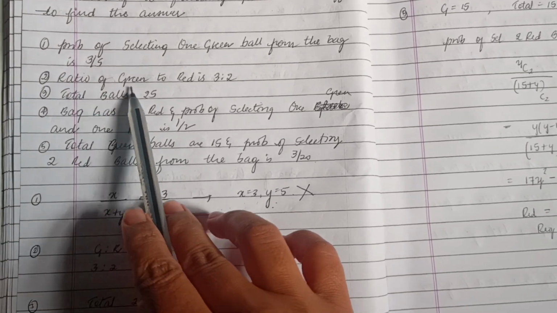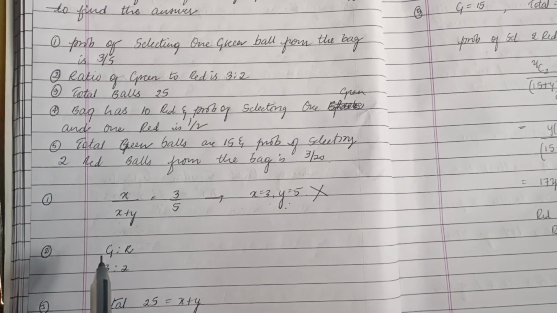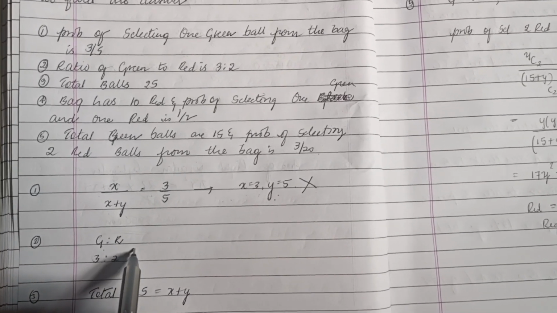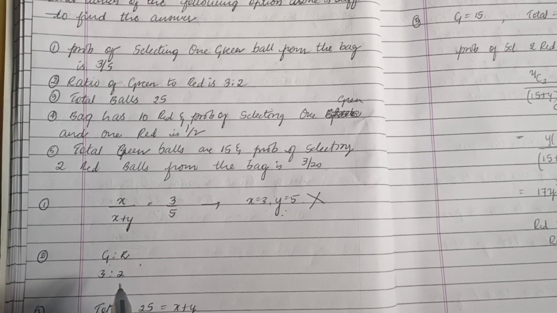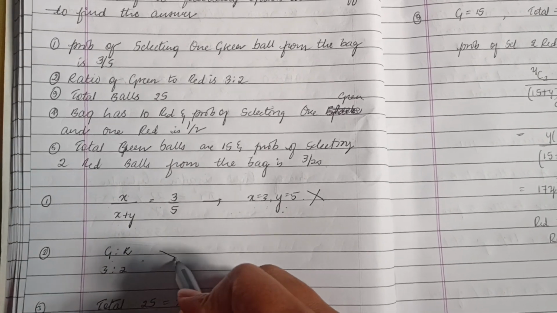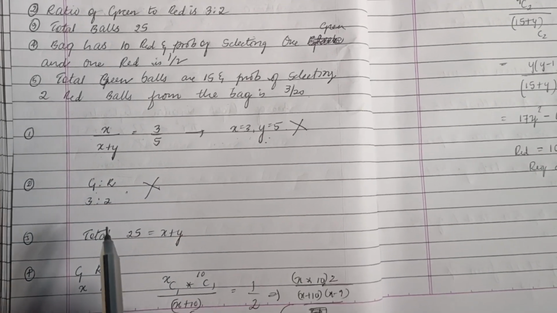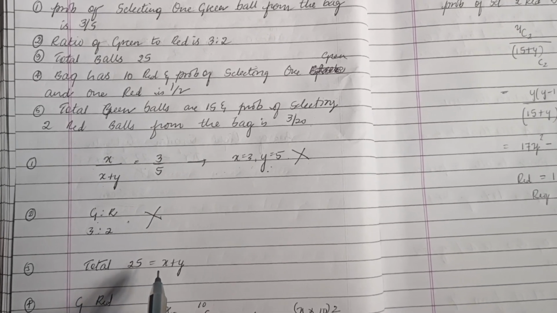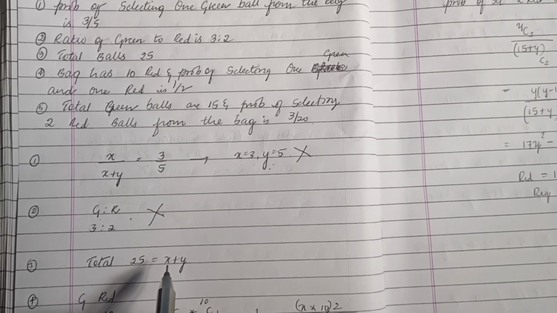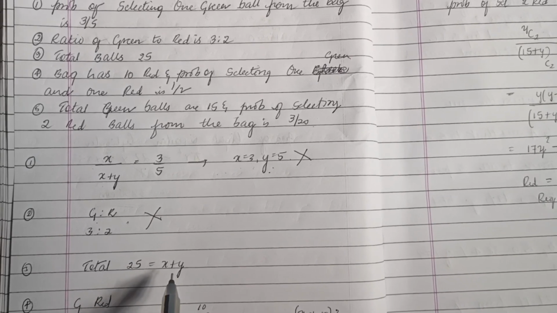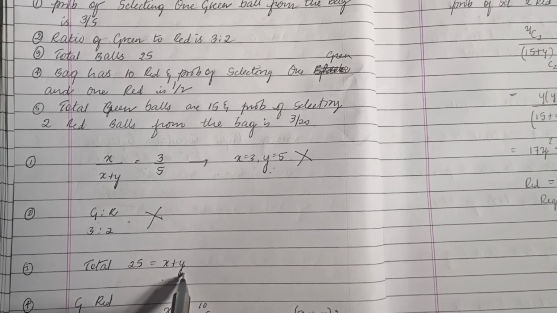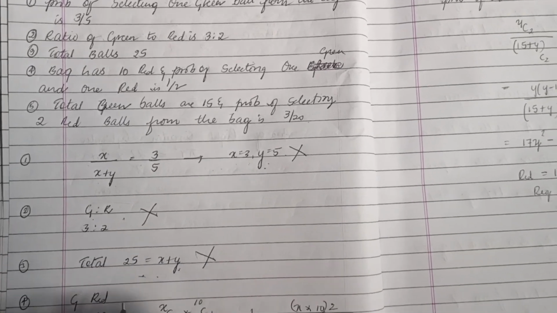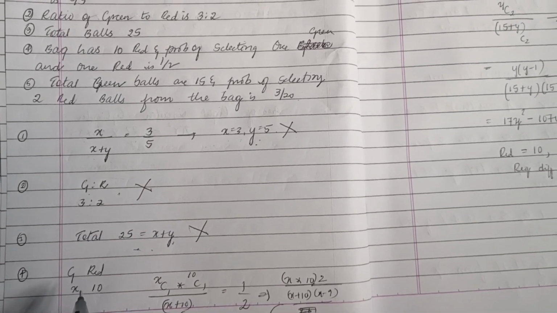The ratio of the green balls to the red balls is 3:2. Here they just mentioned the ratio between the green balls and red balls, and we don't know the total number of balls available. So this option is also not sufficient. Next, they have given the total balls. If I take the green balls as X and red balls as Y, the total number of balls will be X plus Y, which is equal to 25, and this alone is also not sufficient. And let's move to the next option.